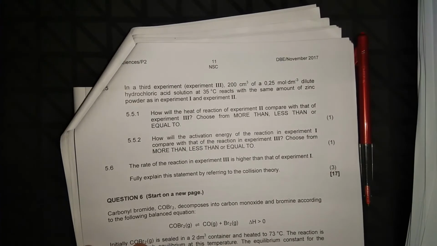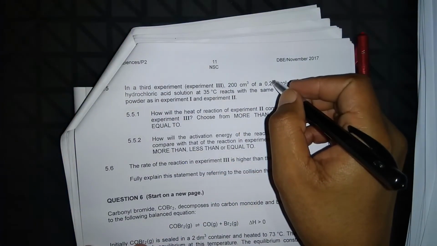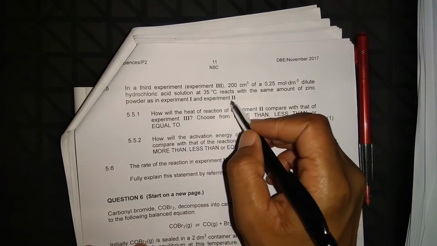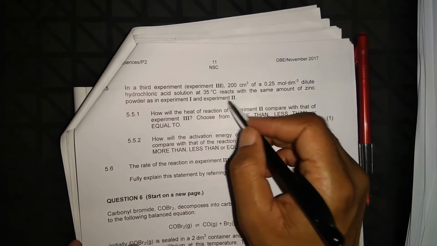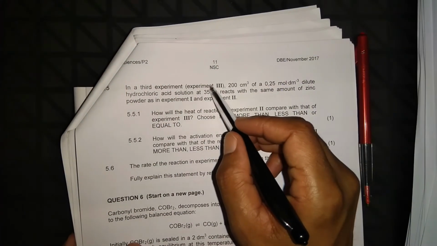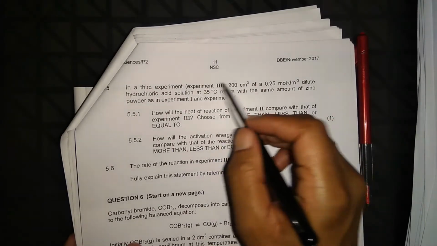Now the question is, before I answer my question, I think I pose a question. What is the thing that has changed here? The volume hasn't changed, the concentration hasn't changed when we compare it to experiment 1, but it is different for experiment 2, because experiment 2 has 0,4. The only thing that has changed here is the temperature for all the experiments.